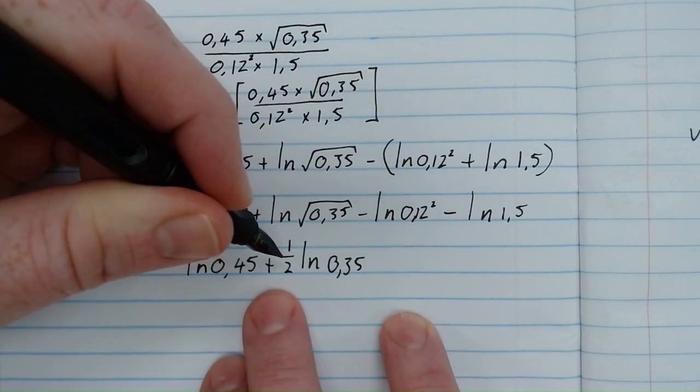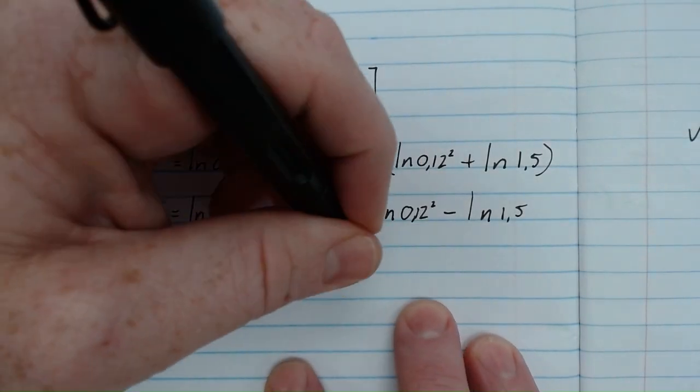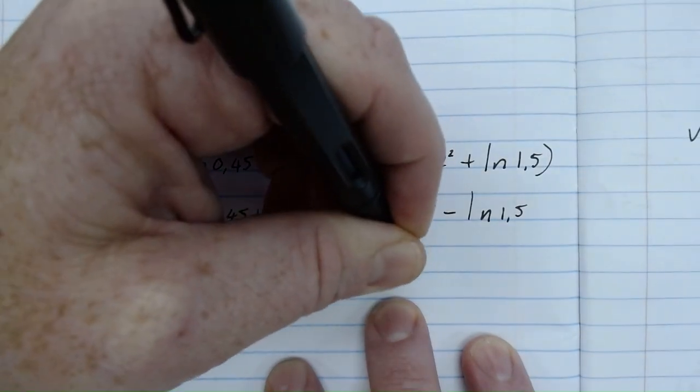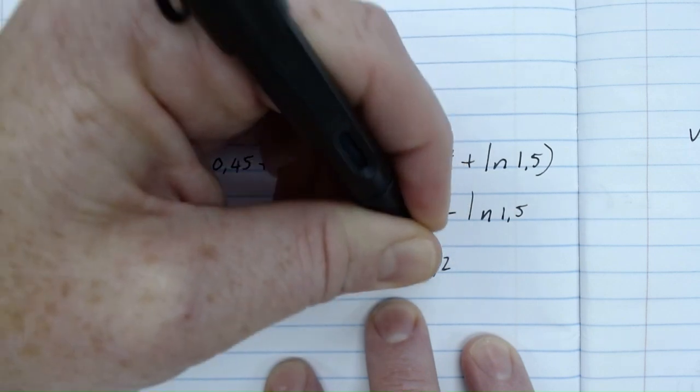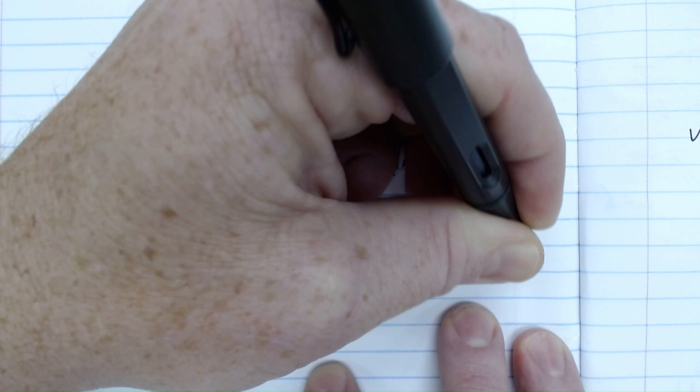So I actually end up with 1 over 2 ln 0.35. So it's 1 over 2 multiplied by, because that exponent then just multiplies the entire log, minus, here the 2 does the same thing, 2 ln 0.12, minus, and this is just ln 1.5.